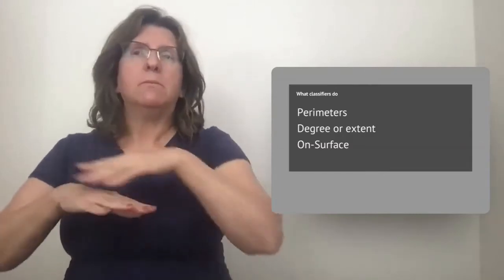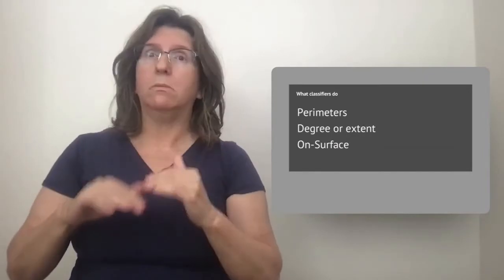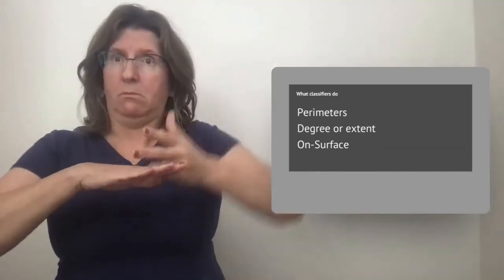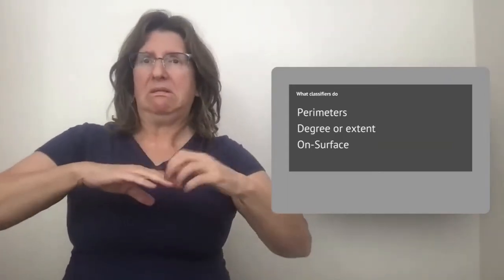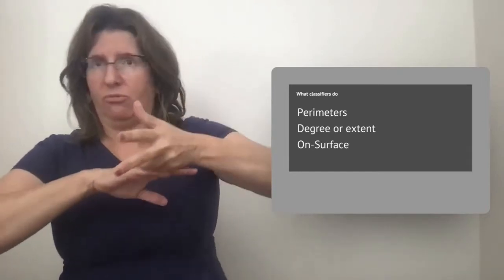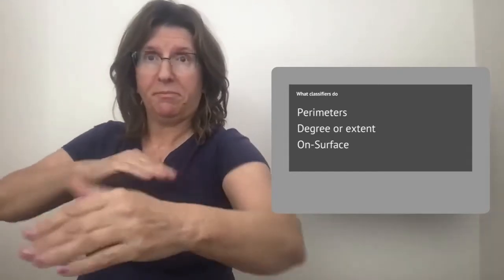The surface of the terrain of a road a car is driving down can be described based on movement of the classifier. You see here, the vehicle that's going over a rough or bumpy terrain versus a smooth road.